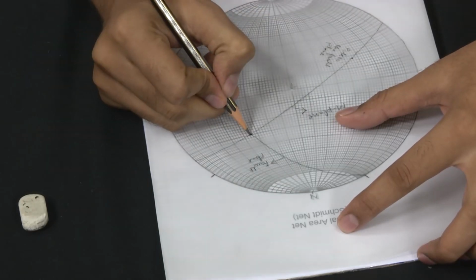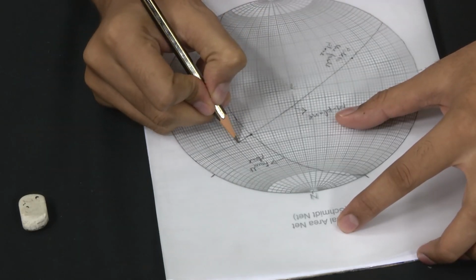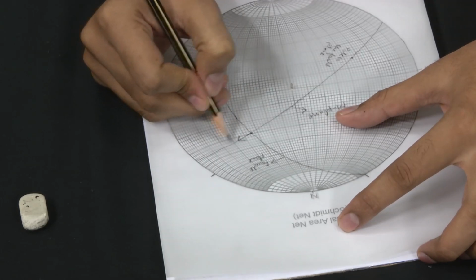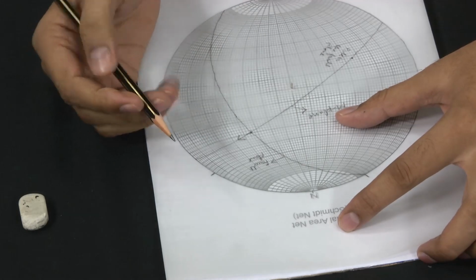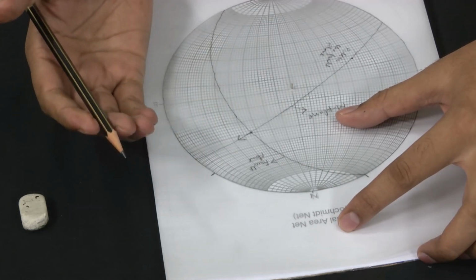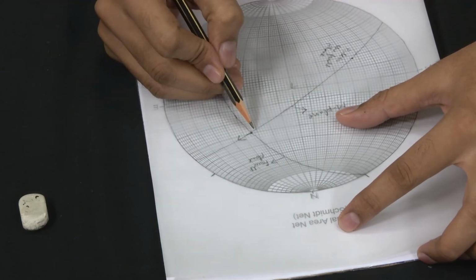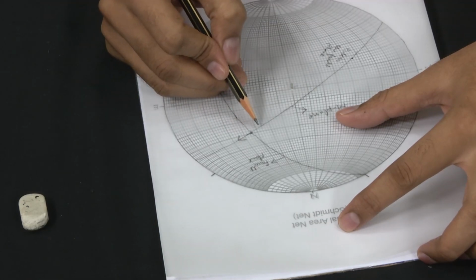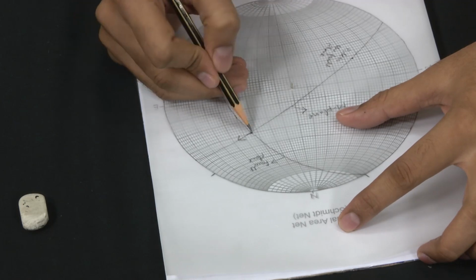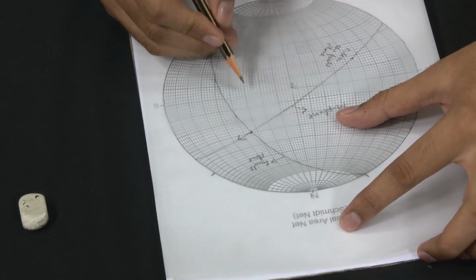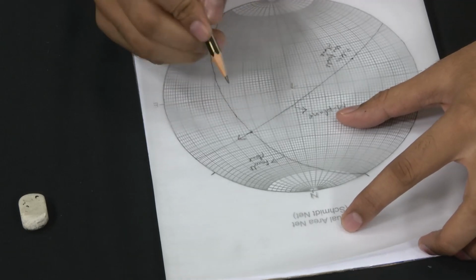So, for a normal fault, we mark an arrow showing that movement is towards the dip direction. To determine the principal stress axis, the assumption is that sigma 1 is 30 degrees opposite to the dip direction on the movement plane. So, we will determine sigma 1.